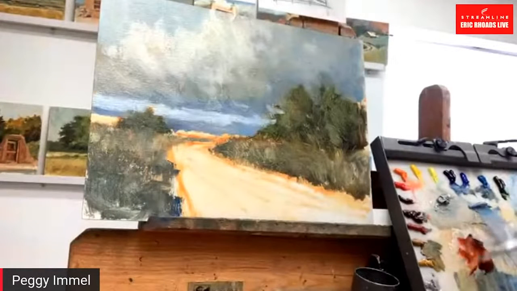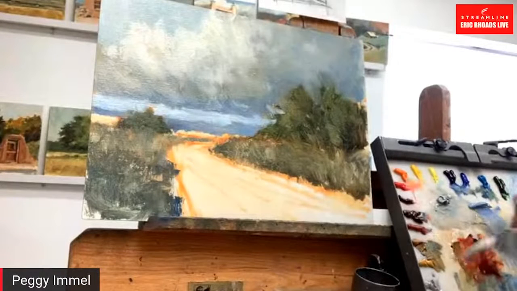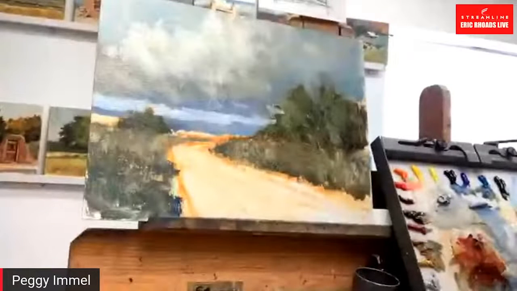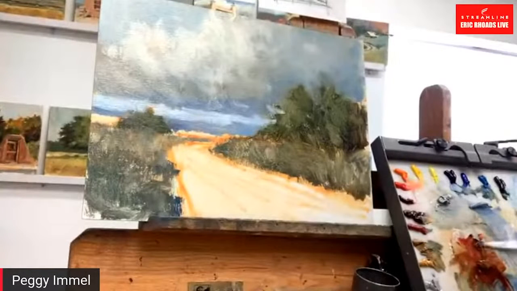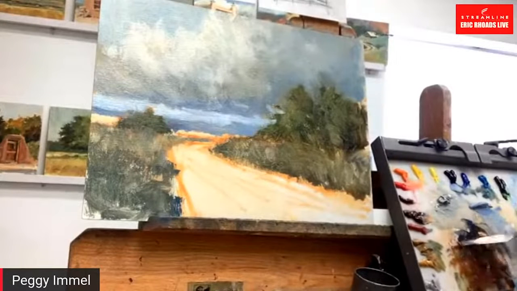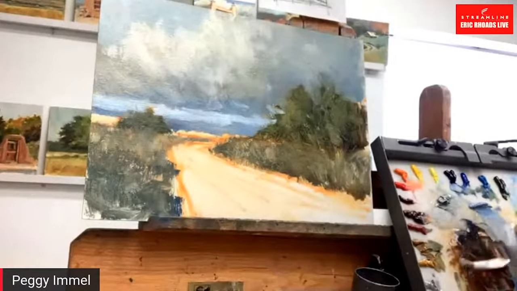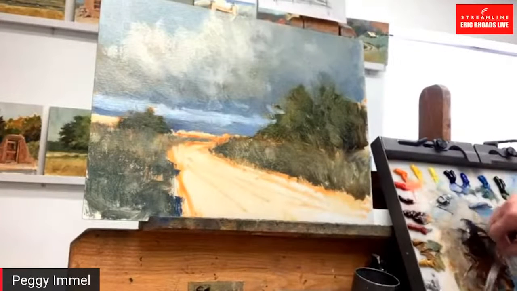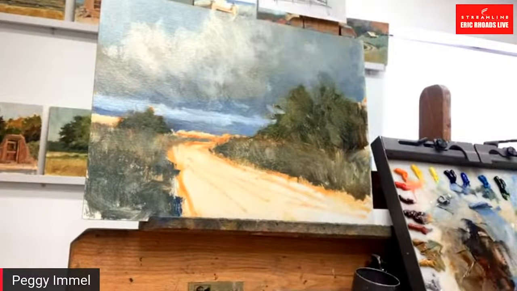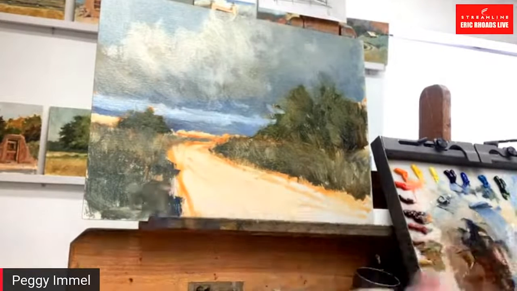I'm using transparent oxide red, which I don't know if this is a good reference, but it's kind of like crack. You know, it's a wonderful color. It's hard to quit using it. I used it instead of burnt sienna. I'm mixing a little gray with that, using raw sienna. I'm using raw sienna a lot because it's transparent.